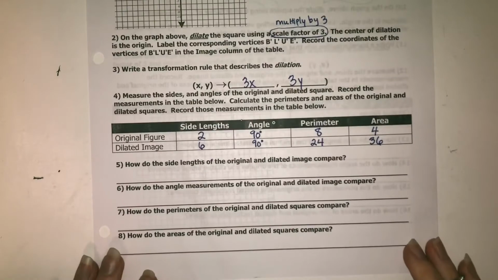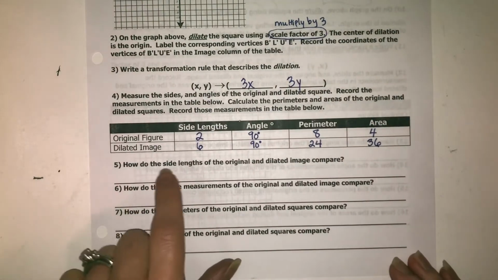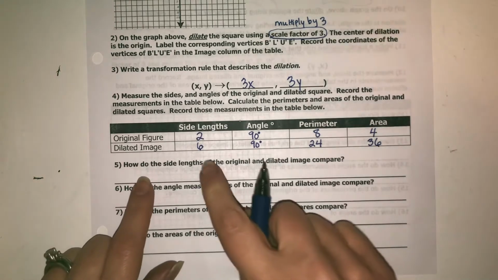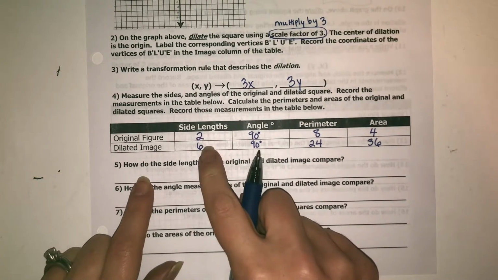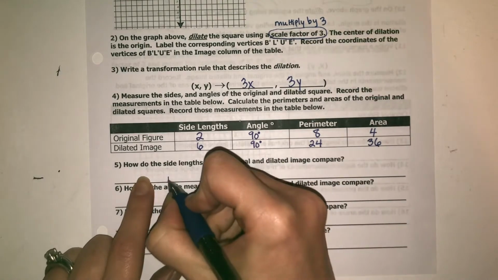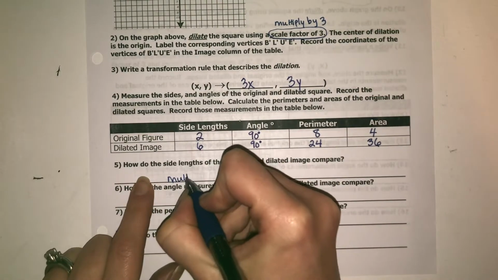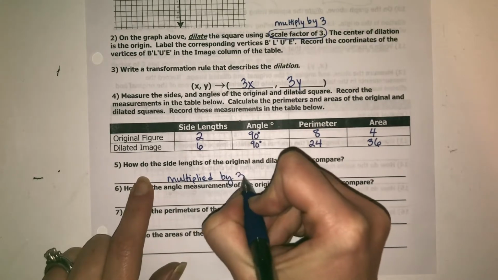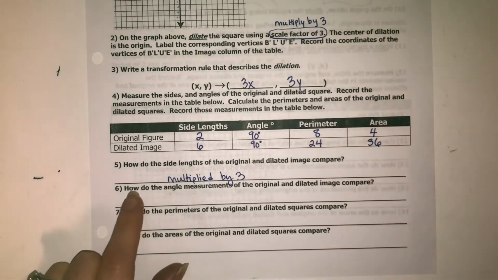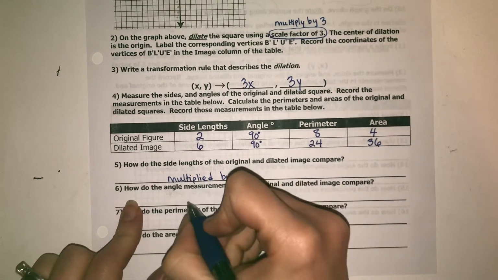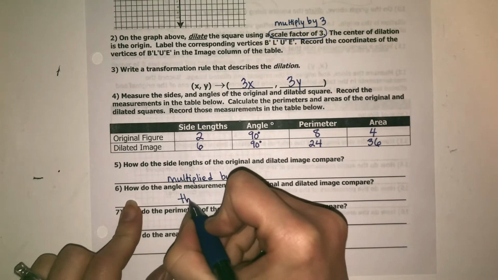Now we have to answer some questions about this data. How do the side lengths of the original and the dilated image compare? So the side lengths were multiplied times 3. 2 times 3 equals 6. Multiplied by 3. How do the angle measurements of the original and the dilated image compare? They're the same.